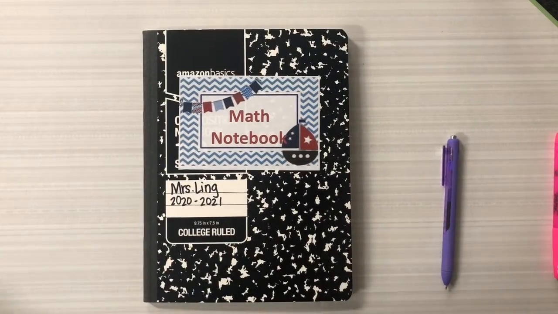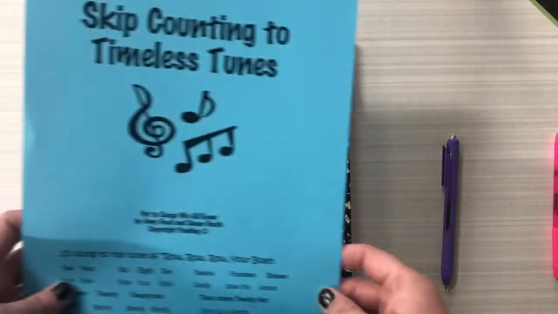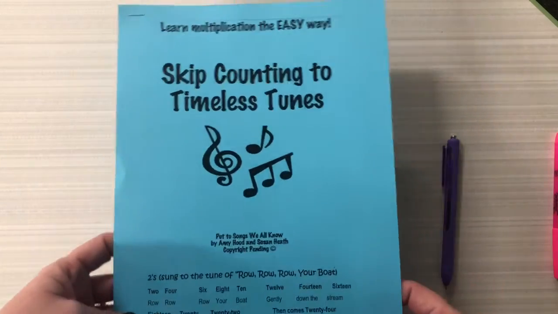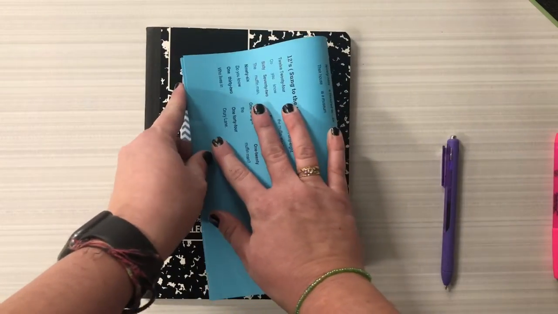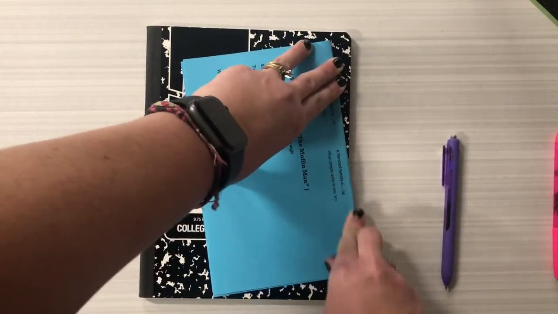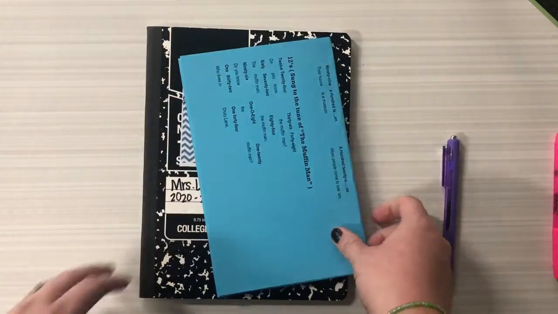The last thing you need to do for your math notebook is going to be taking your multiplication song pages, turning it to its side, and folding them so you're making it smaller to store inside your math notebook.